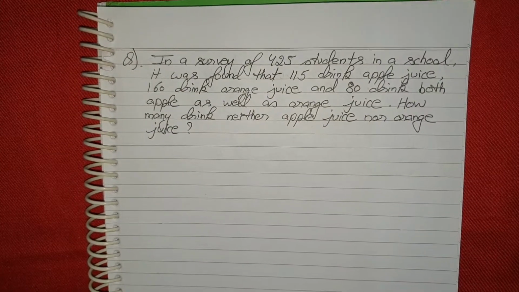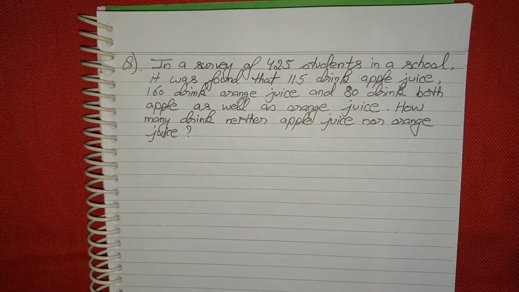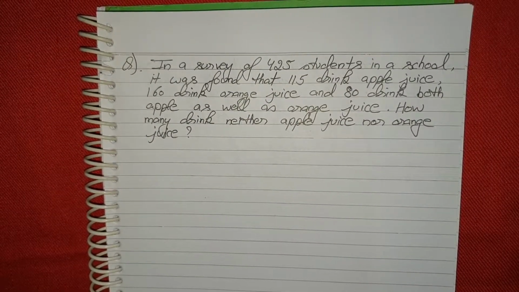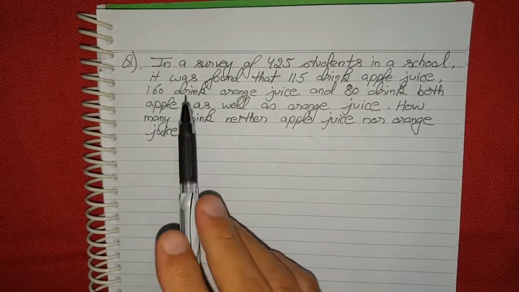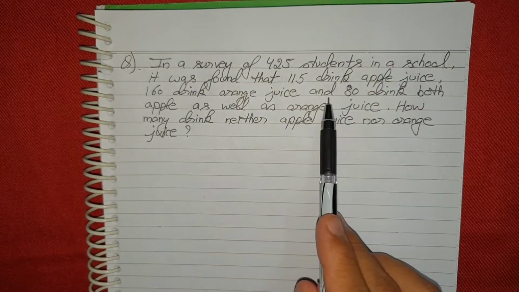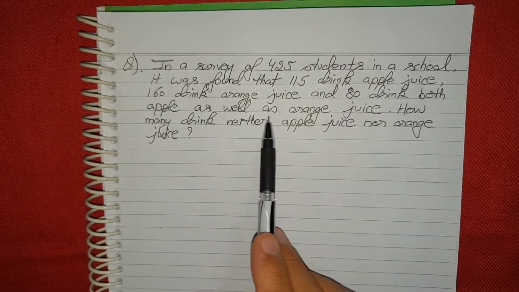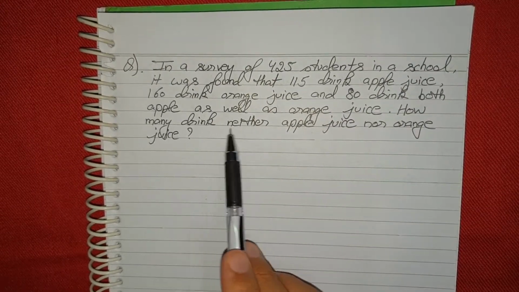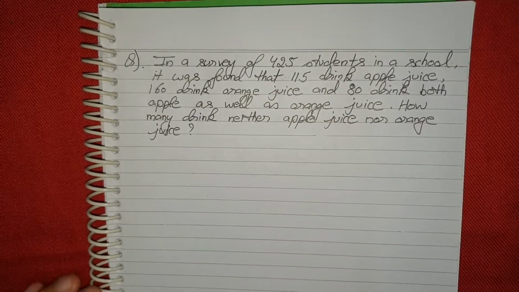Next question. In a survey of 425 students in a school, it was found that 115 drink apple juice, 160 drink orange juice, and 80 drink both apple as well as orange juice. How many drink neither apple nor orange juice?